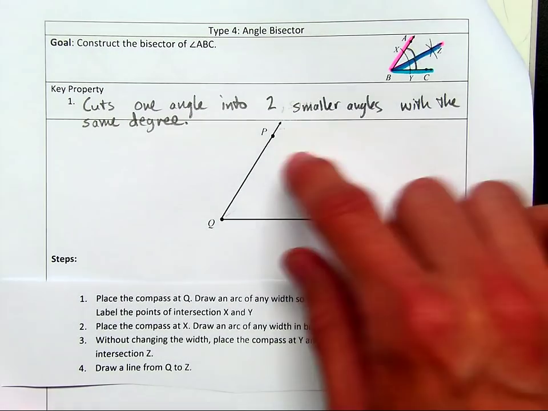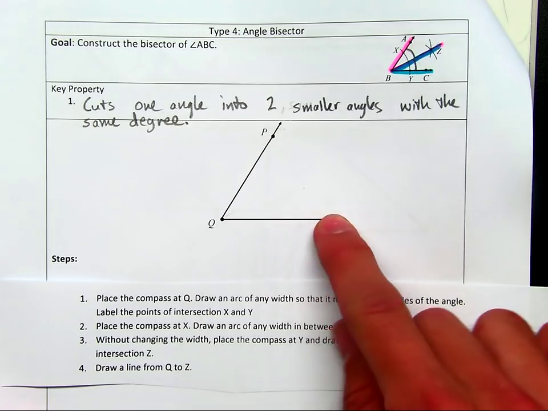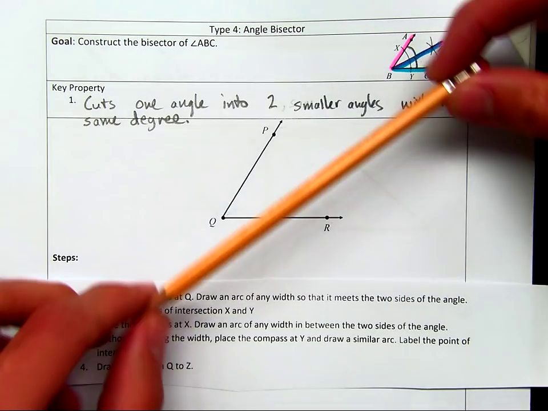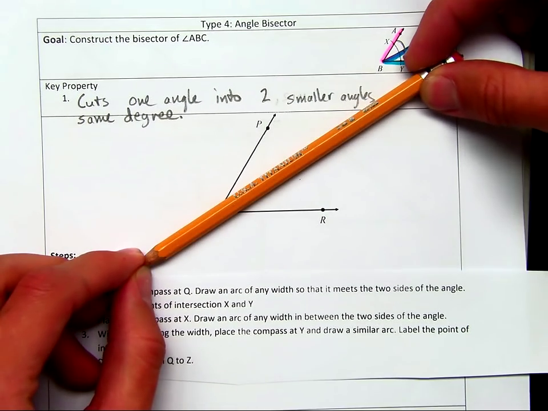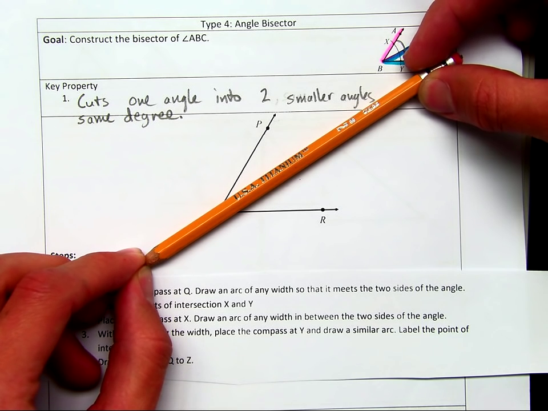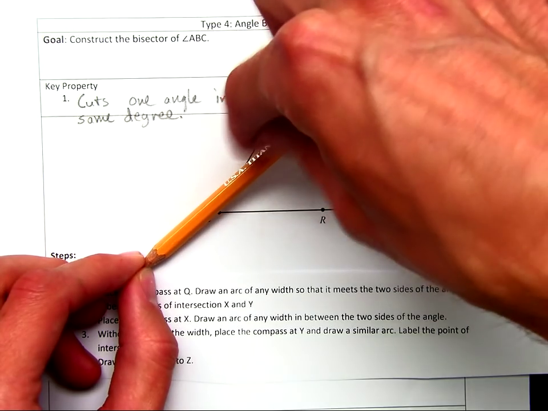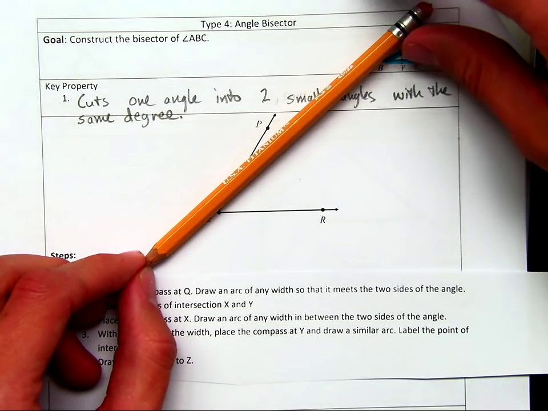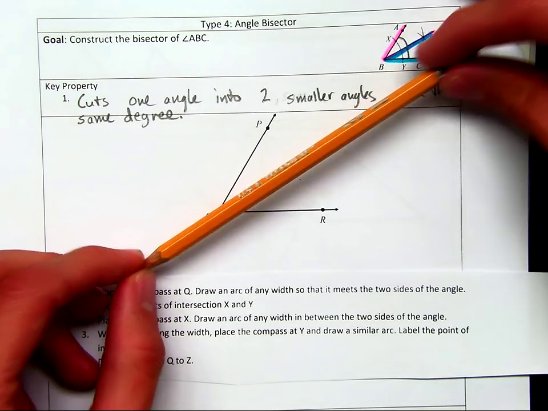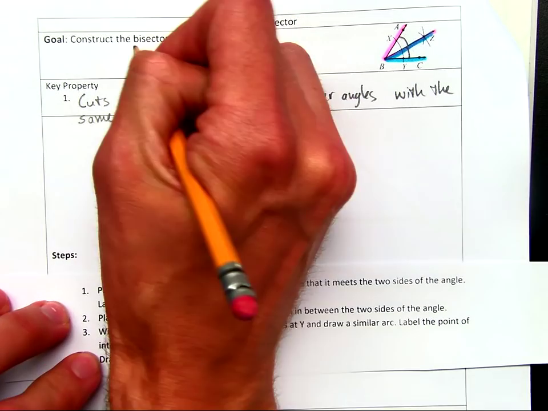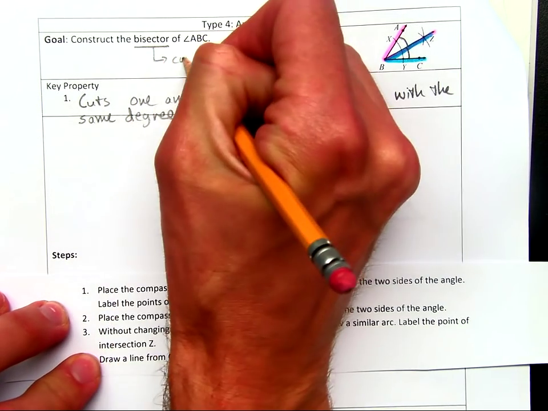So the point of this is we're going to start with this angle, and we're going to somehow draw a line in the middle so that the angle gets cut perfectly into 2 equal parts. The line is not going to be like that, where it's like one tiny angle and one big angle. It's going to be perfectly in half. So this is bisector. Bisector, as a reminder, means to cut in half.